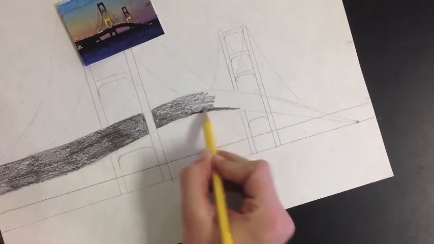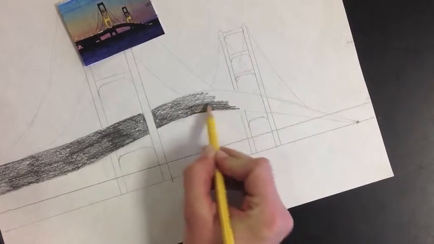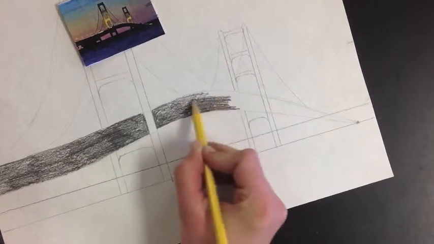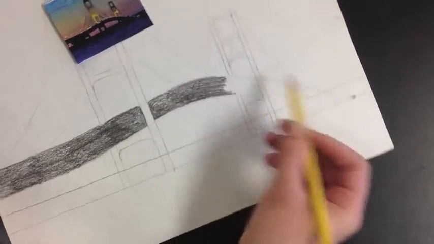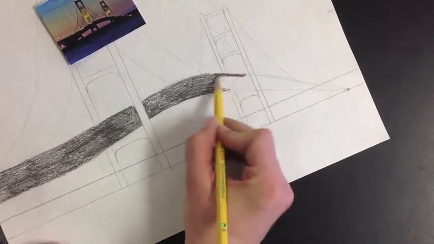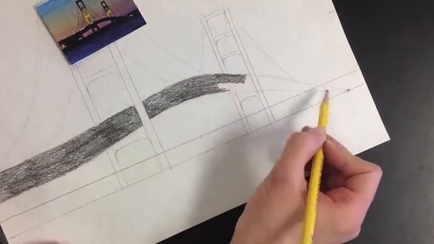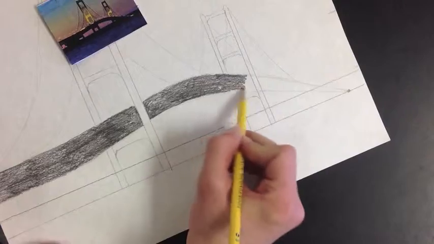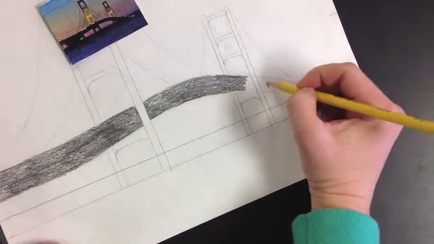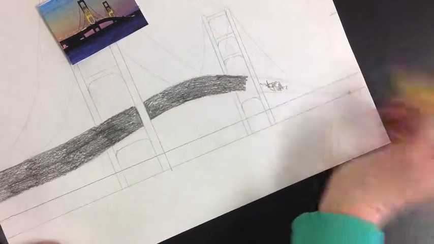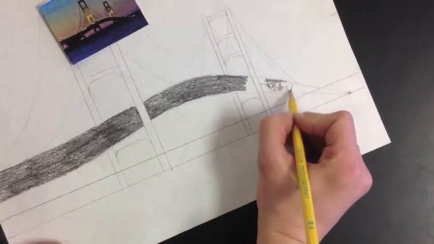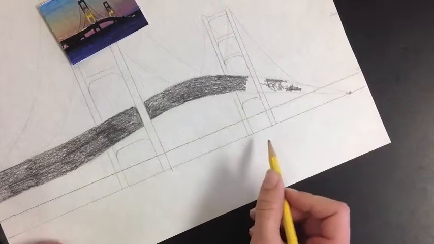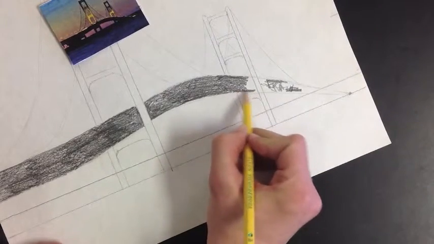So I'm continuing shading this part of the bridge. I am using a regular pencil and I am pushing pretty hard, and you can see that I am shading in the same direction as the bridge. The bridge starts to go down, so I'm shading with that same angle. If I decided to shade in a bunch of different directions, that's going to end up looking really messy. So you shouldn't really be changing directions, and you shouldn't be going fast.